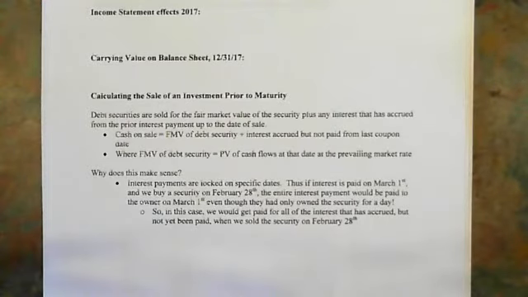Unless we're holding it to maturity, we're looking to cash in on this thing most likely at some point, and the journal entry to record that isn't necessarily that complex. It's just a variation on a theme that we've seen to sell most assets, but there are some special considerations.